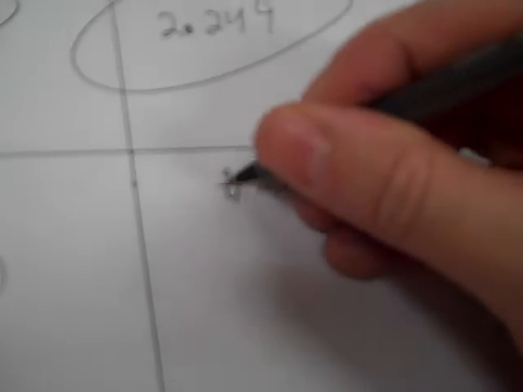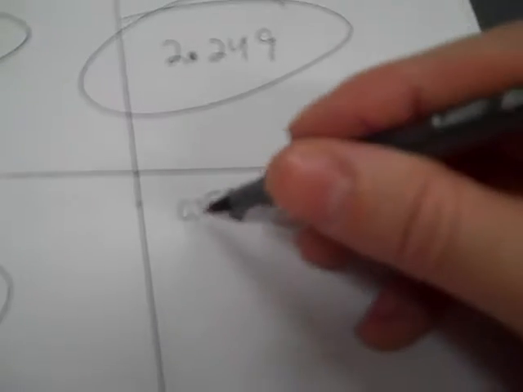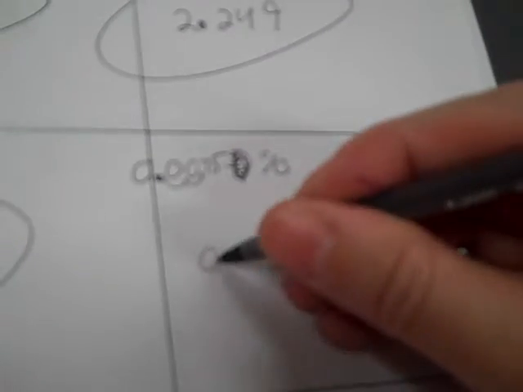First thing you got to do is divide your 3 by 4. That's 0.75. The percent doesn't go away, though. You still got to move it backwards twice. Once, twice. Put a 0 there. 0.0075.